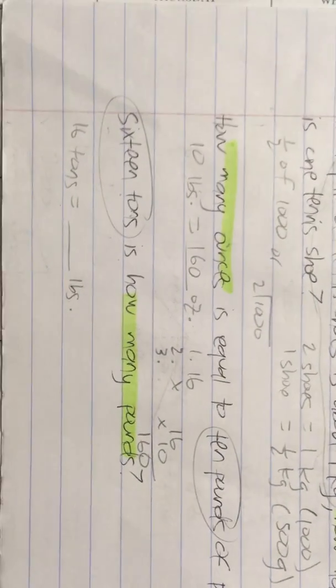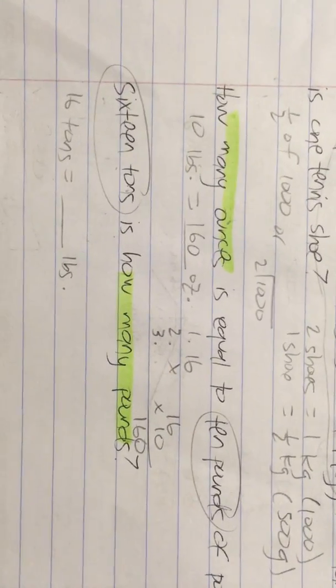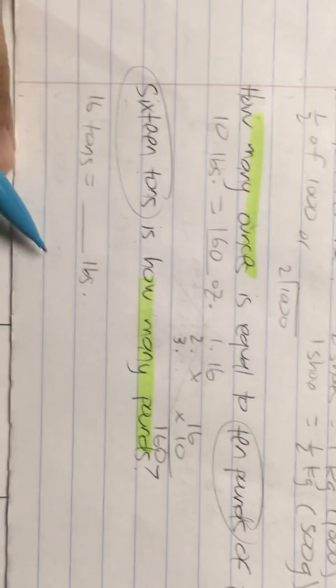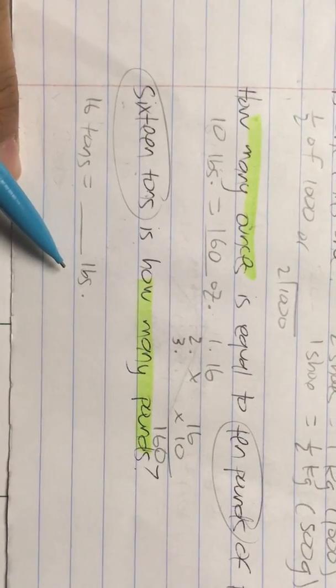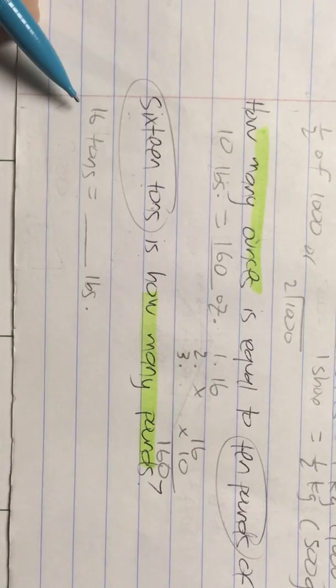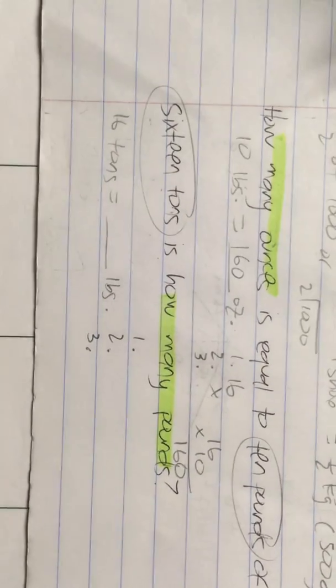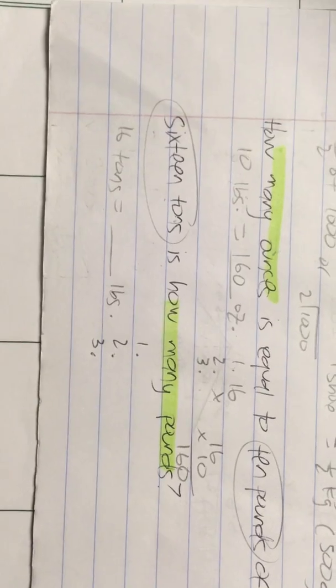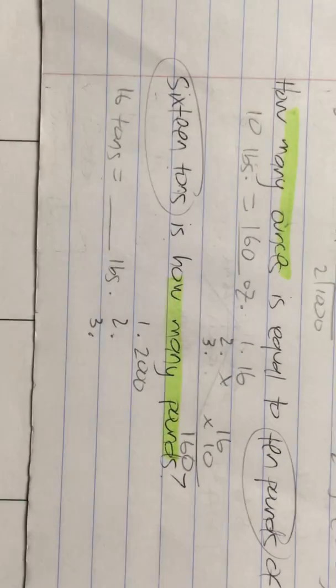And then the final question, 16 tons is how many pounds? The question asks how many pounds, so we know that that's what we're going to need to answer. 16 tons is the information we're given, so we write that down at the beginning. And of course we follow the 3 steps. We're going from tons to pounds, so that makes our special number 2,000. 2,000 pounds make a ton.